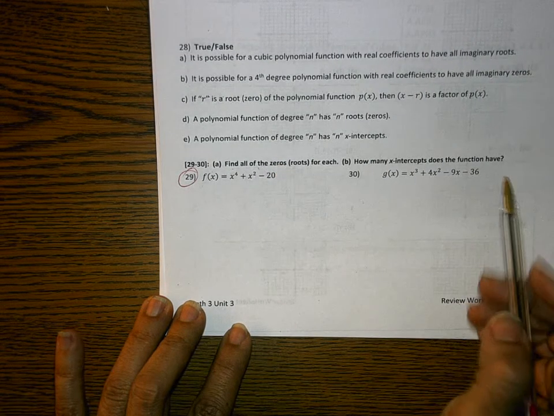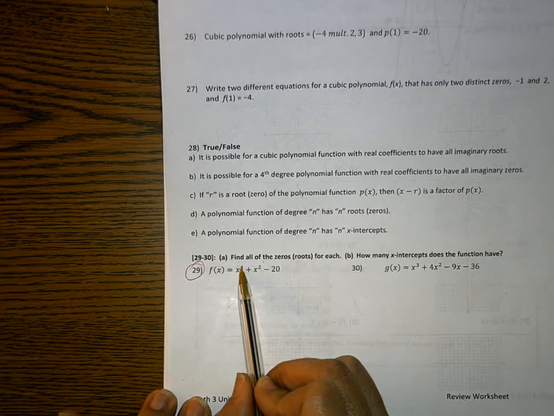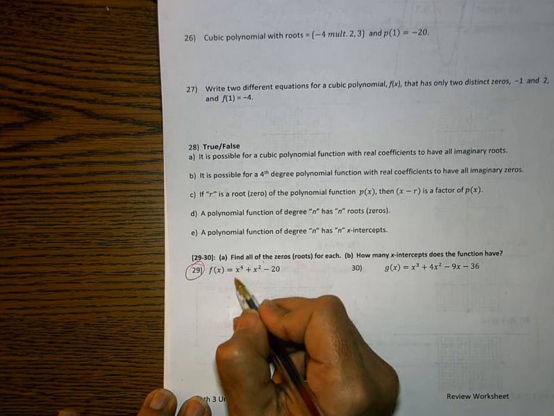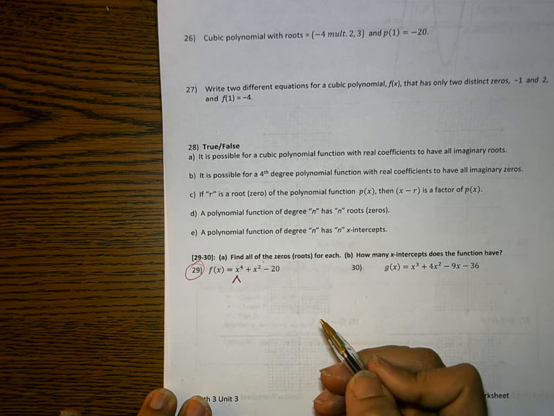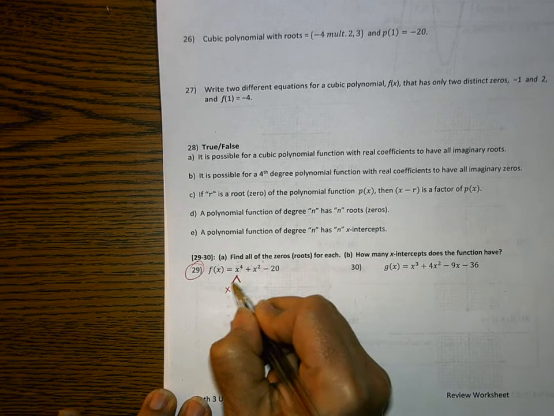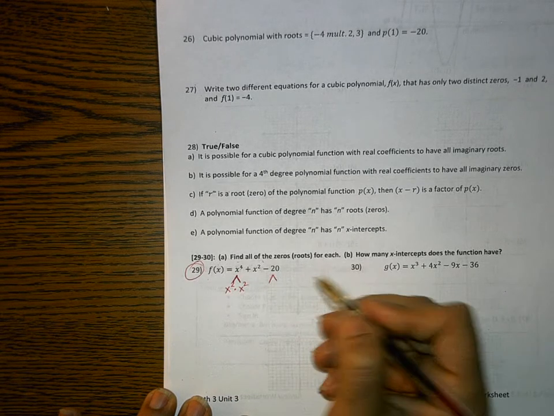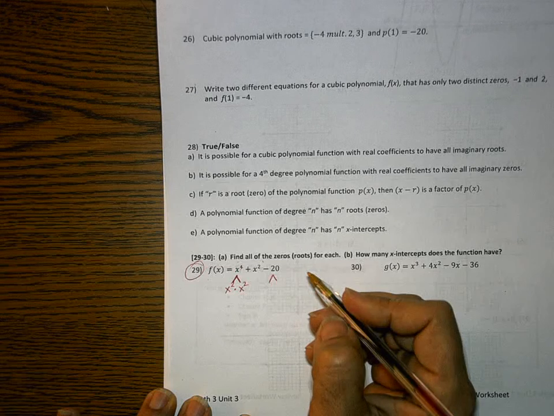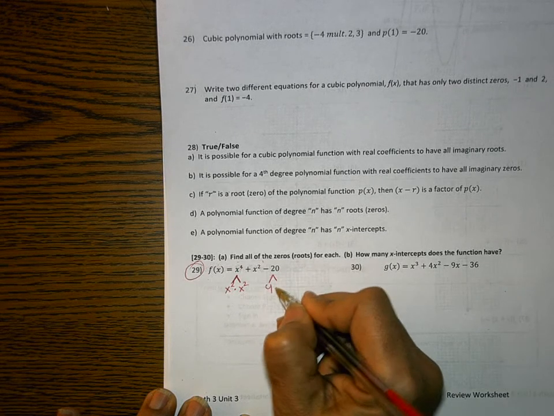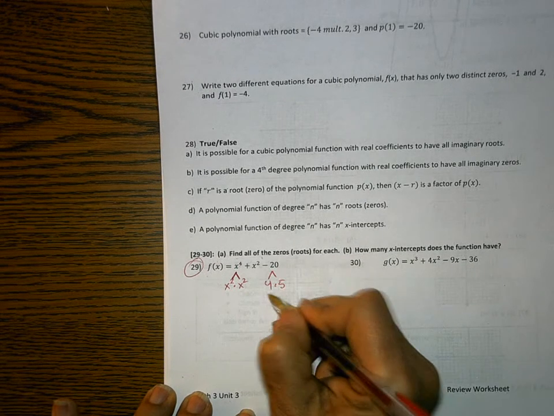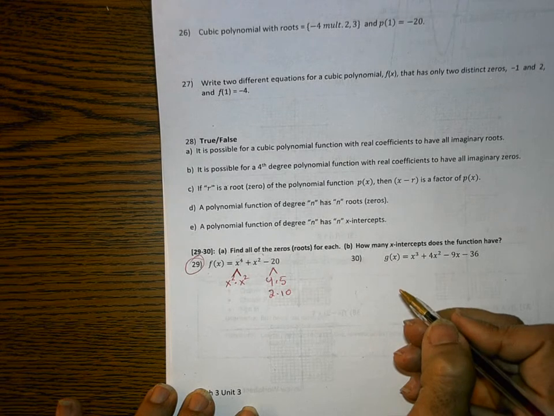So we have a quartic. So remember, it works and behaves very similar to factoring quadratics. We have an x squared times an x squared here, and start thinking of all the factors of -20. Immediately I think of 4 times 5, but I don't know if that's going to work. Okay, it could be 2 times 10, and then we just have to play with those values.